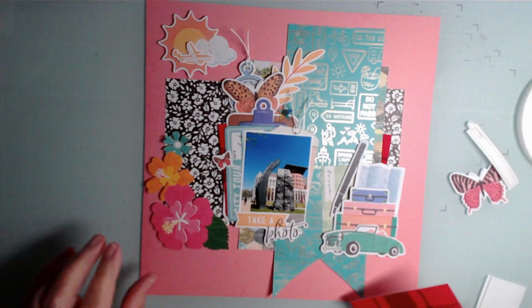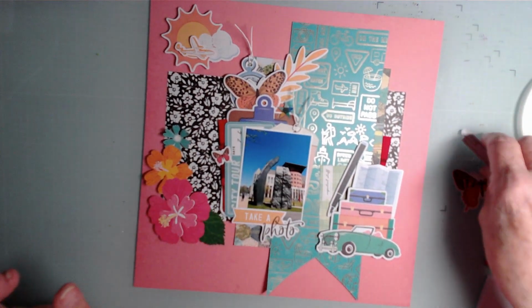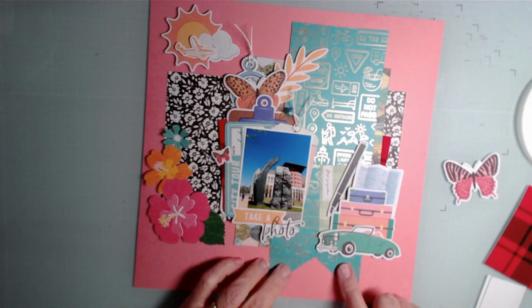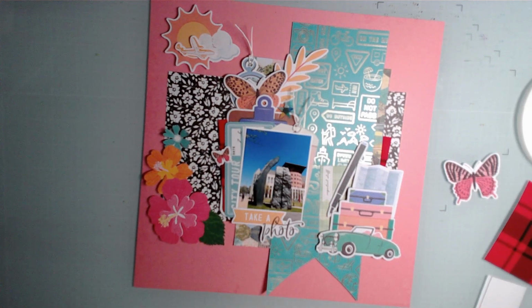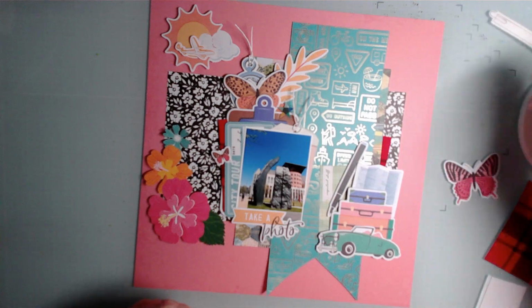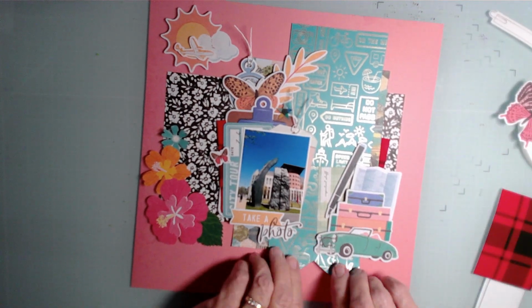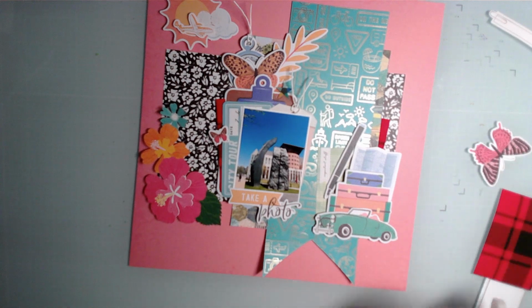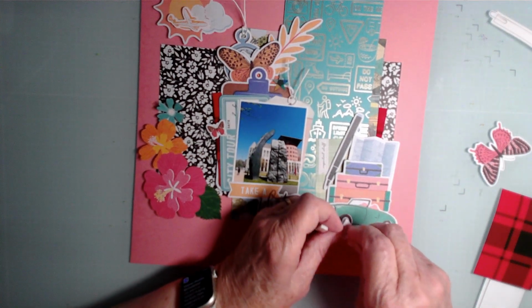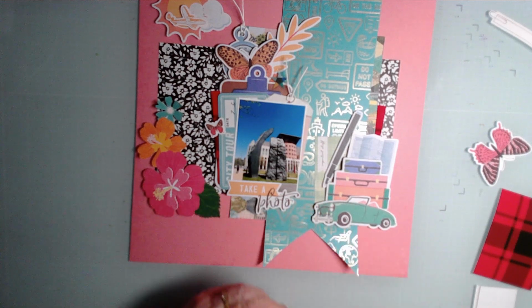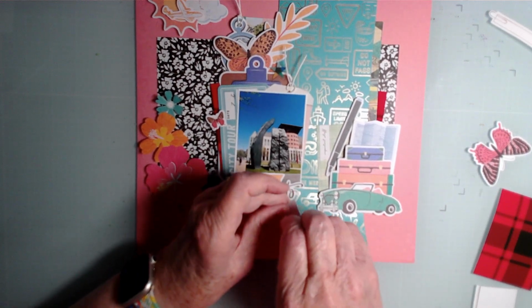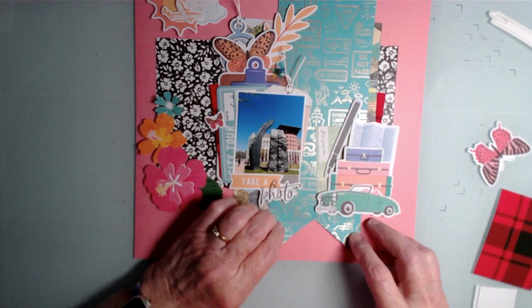I was thinking maybe some strips in the corner. If this weren't quite so long, I might do something like that, but I'm not going to. I am going to prop those up on some foam so that you get the shadowing underneath. And I don't have to stick it down. They'll naturally prop up on there. There we go.